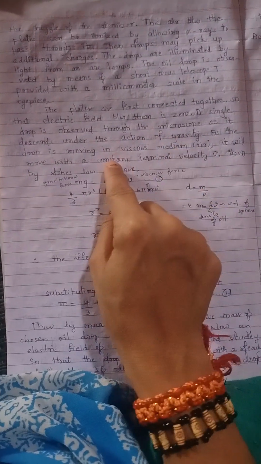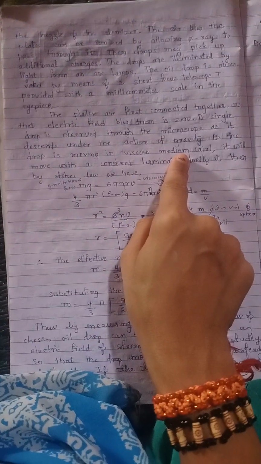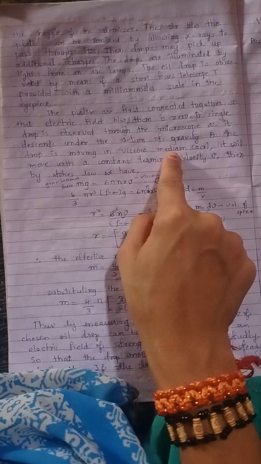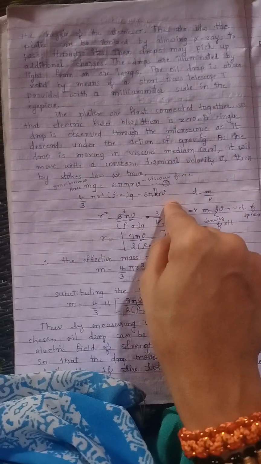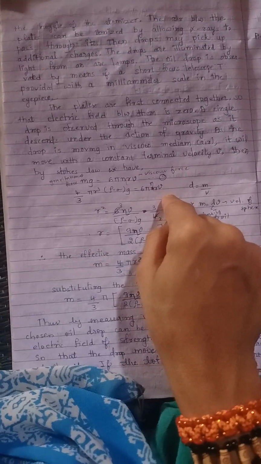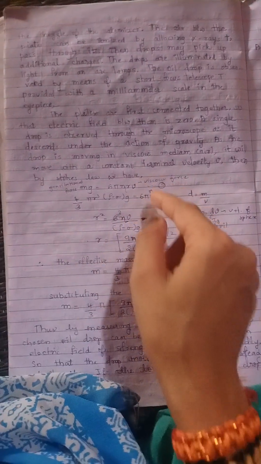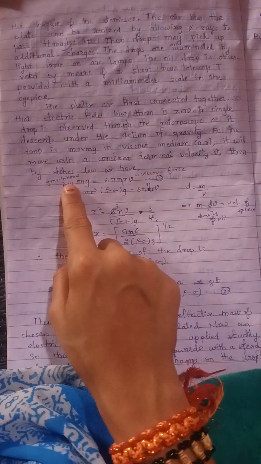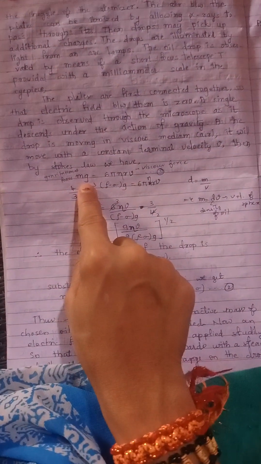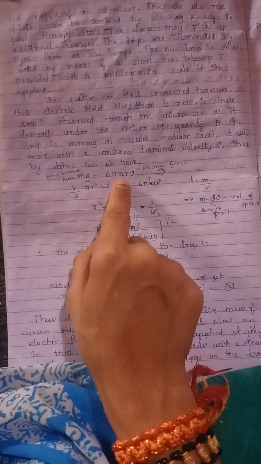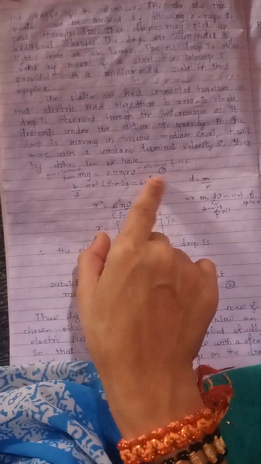As the drop is moving in a viscous medium, meaning the air present there, and there is no electric field, the drop is descending through the air medium, so it will have a constant terminal velocity. We know that Stokes' law says the gravitational force equals the viscous force. What do we mean by the gravitational force? mg is equal to 6 pi eta r v. Call this equation 1.